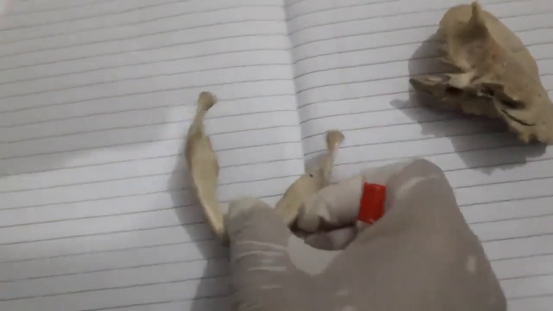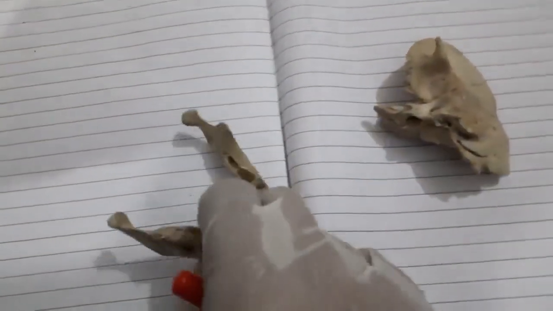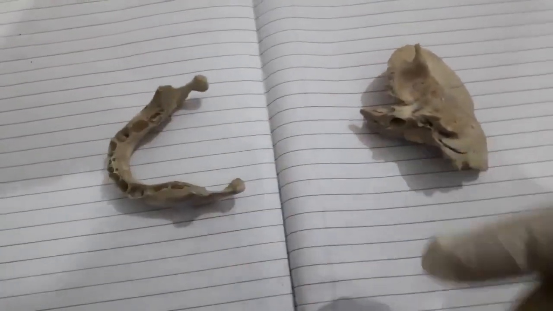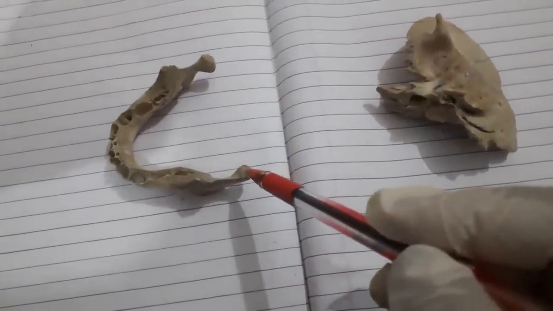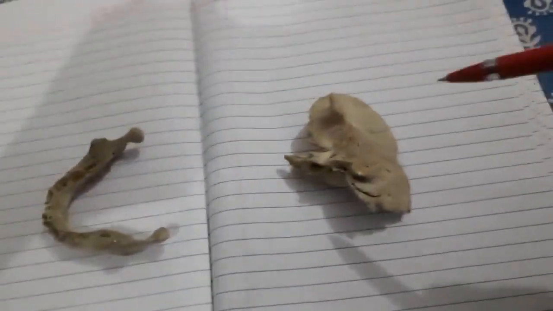This is the articular part of the mandibular fossa, and this one is the non-articular part.